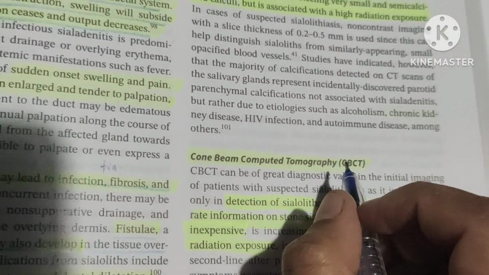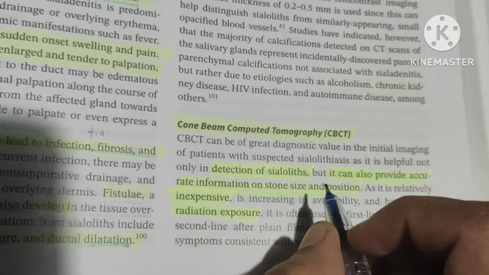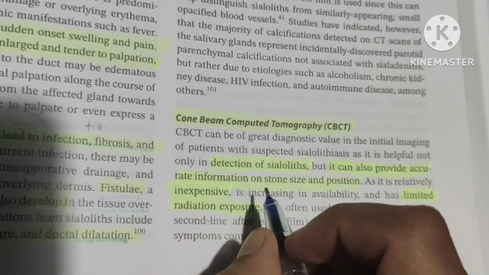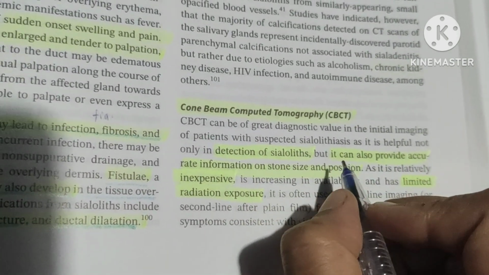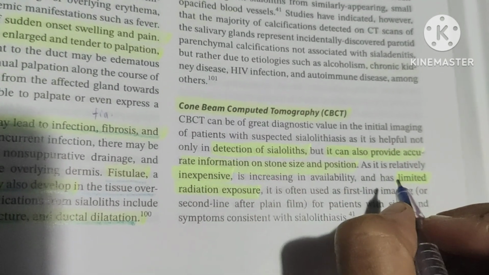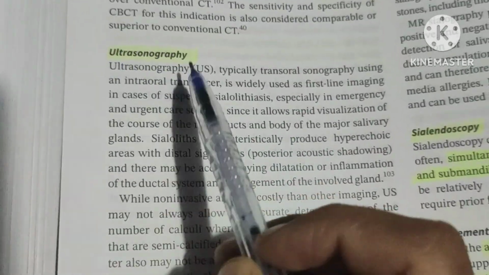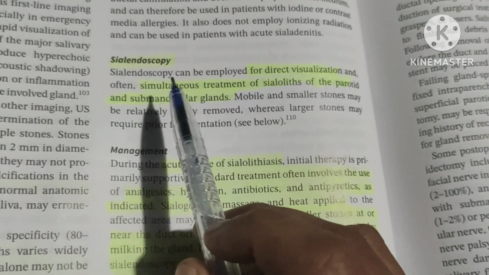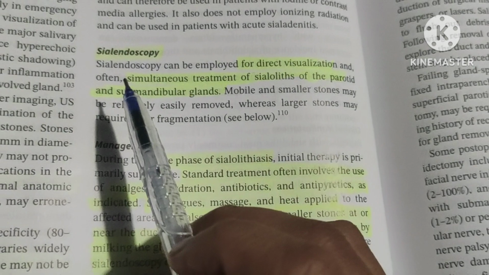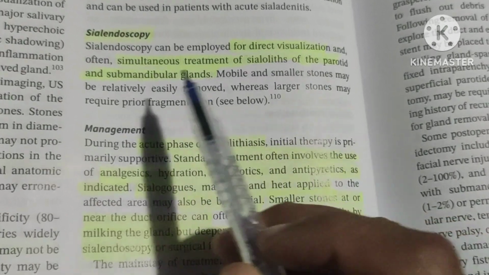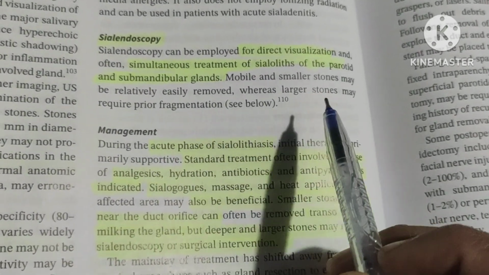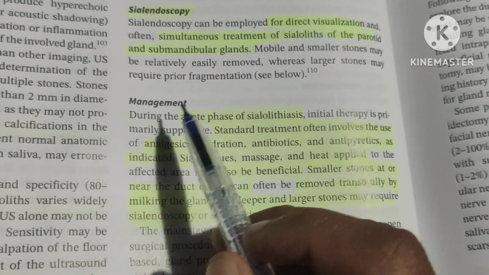Similarly, CBCT, that is cone beam computed tomography, is able to detect sialoliths. It can also provide accurate information on the stone size and position as well. Relatively, it is inexpensive and has limited radiation exposure compared to CT. Next is ultrasonography, and similarly sialography is also one of the methods. Sialendoscopy can be employed for direct visualization and often simultaneous treatment of sialoliths of the parotid and submandibular glands. The mobile and small stone can be relatively easily removed, whereas the larger stone may require prior fragmentation.